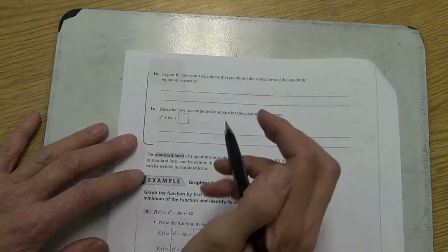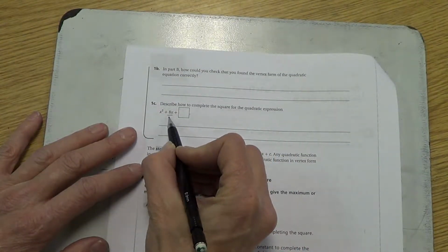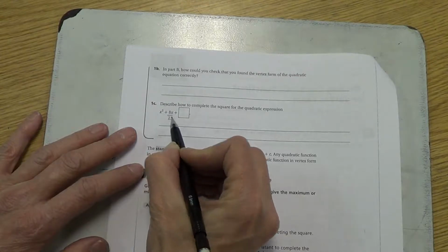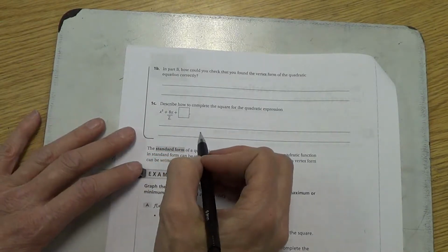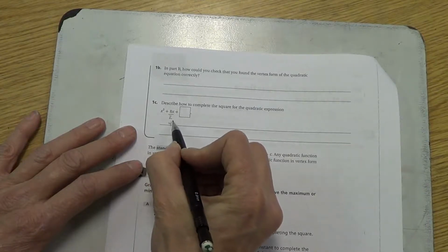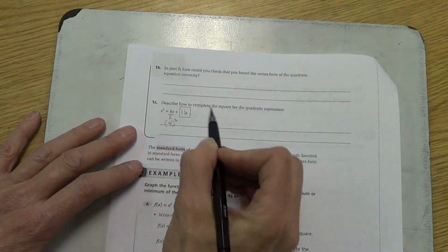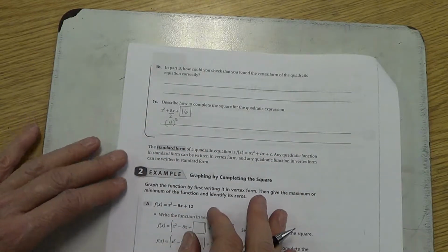Describe how to complete the square for this quadratic expression. Remember, we're cutting this in half. Go to the film if you haven't visually seen how to complete a square. That would be 4. And then we'd say 4 squared would be 16. And that's how we complete the square.